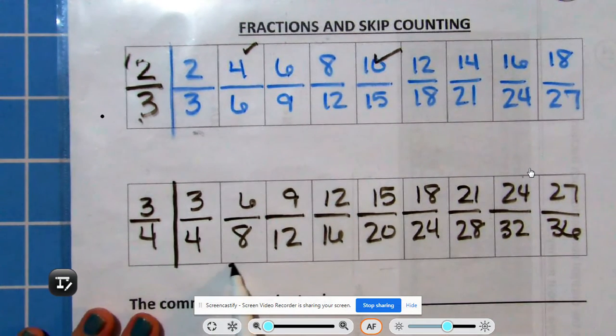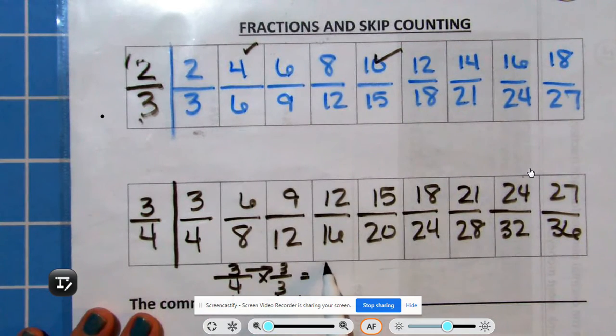Remember, you're multiplying it by a fraction that is equal to 1 whole, so 3/3. 3 times 3 is 9. 4 times 3 is 12, so 9/12.